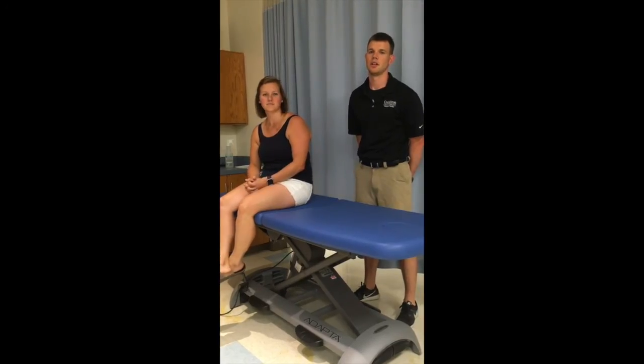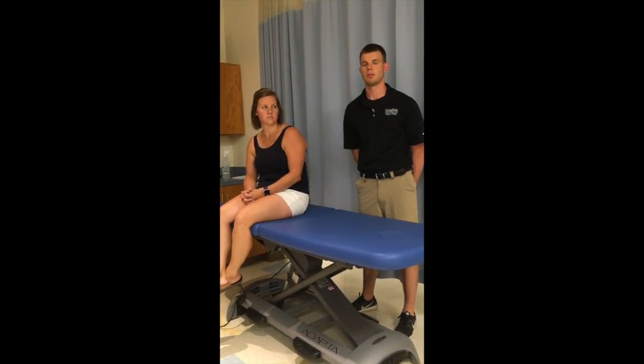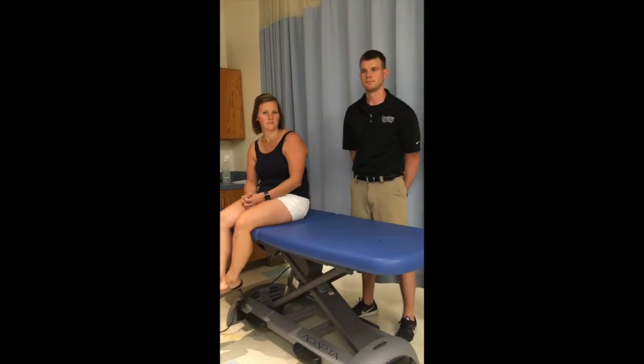The final test to rule in and rule out labral tears is a patient's report of popping, clicking, or catching of the shoulder.